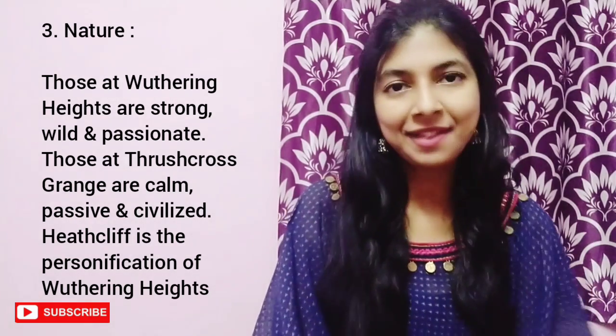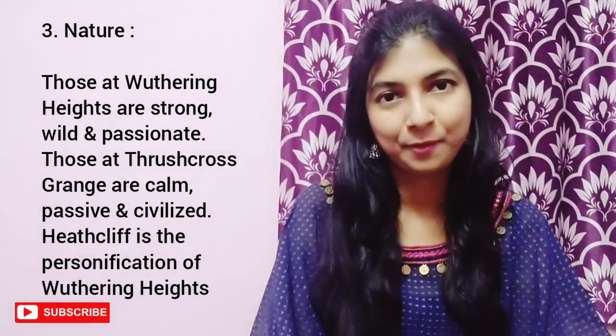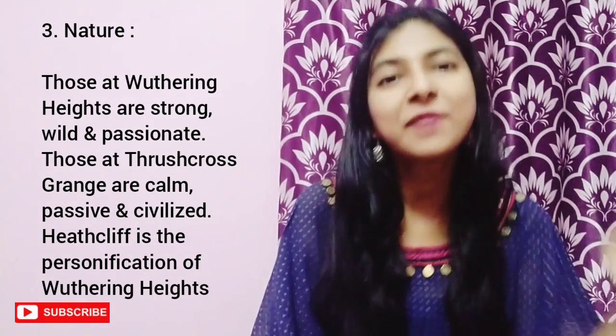The third theme is nature. The nature and climate of the moorlands mirrored the inner turmoil of the characters. The people who live in Wuthering Heights are strong, wild, and passionate, whereas the people who live in Thrushcross Grange are civilized, calm, and passive. Heathcliff is the personification of Wuthering Heights. So that's it for today's video, where we discussed in detail Emily Bronte's Wuthering Heights.